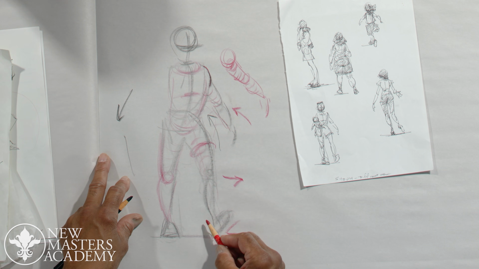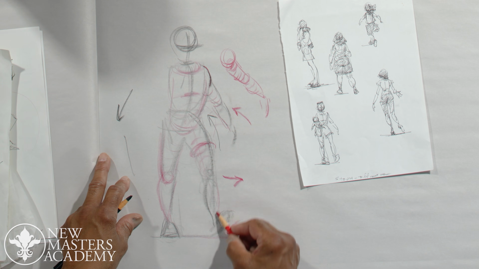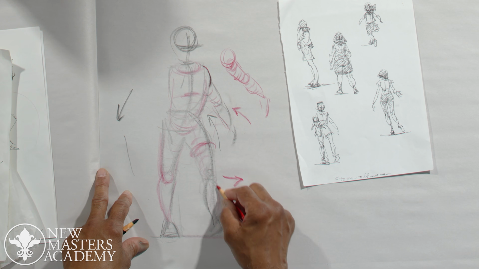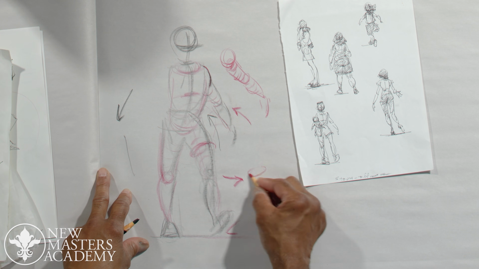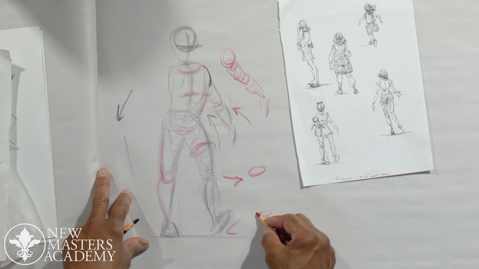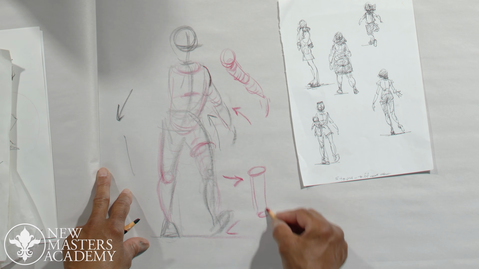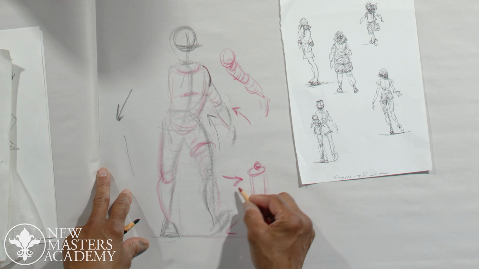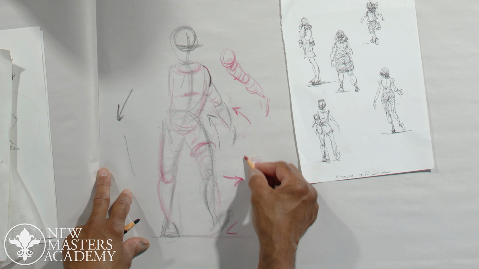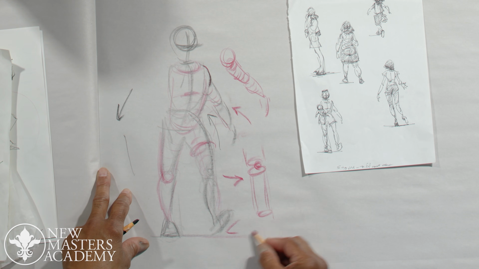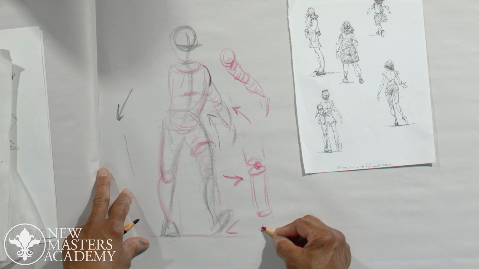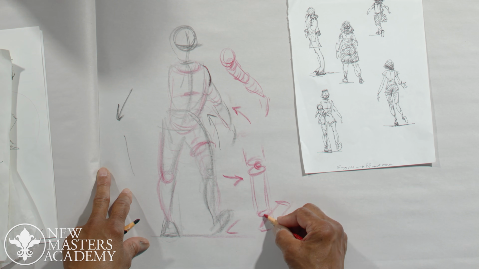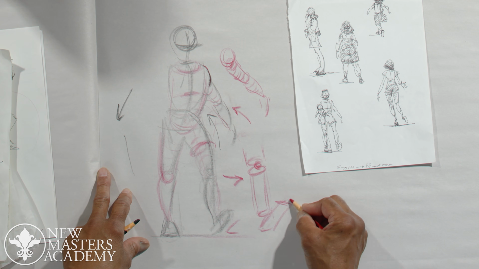And she's again walking forward, and this is happening from the knee down to the ankle. And that's giving us basically this type of a cylinder, which is leading up to the knee, which is going to go up to the calf, which is going to connect to the foot, the bottom of the foot that we're going to see.